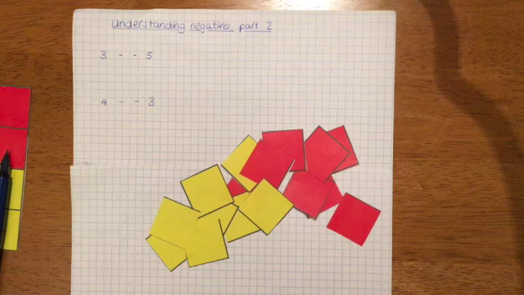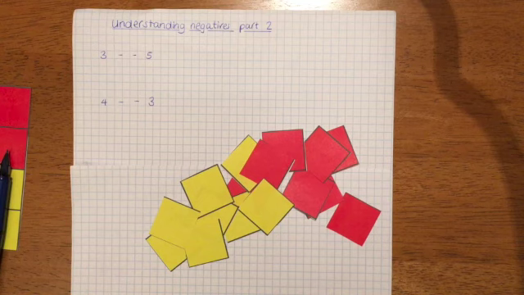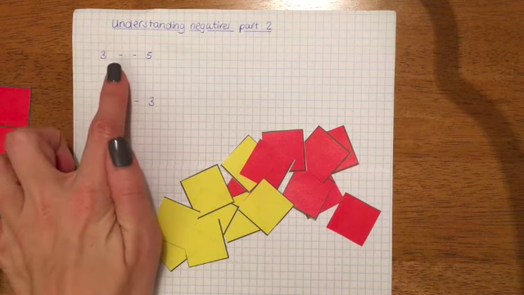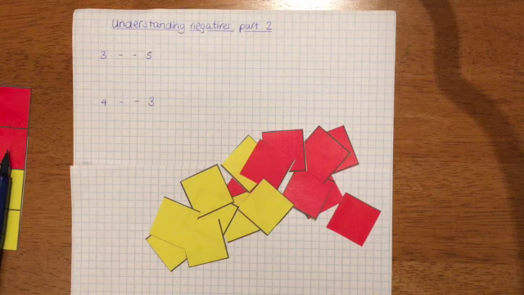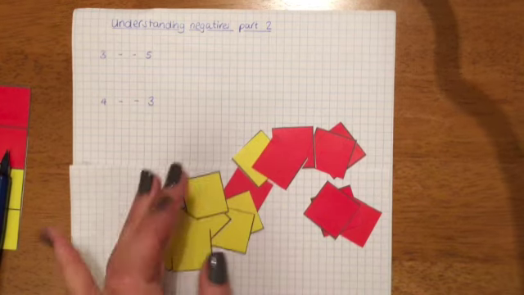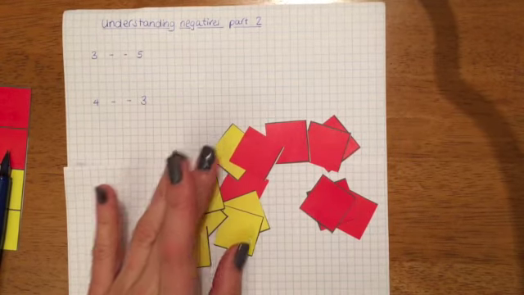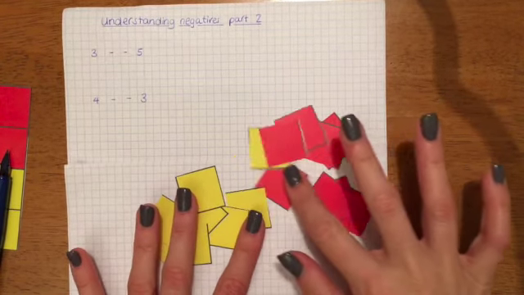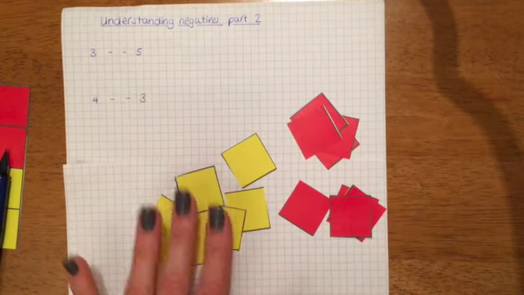Everyone, so we're on Understanding Negatives Part 2 today. So we're looking at when there are two negatives. What we're doing is subtracting a negative, okay? So we've got a positive, take away a negative number. We're going to use our counters again. Remember, the yellow ones are worth positive one, and the red ones are worth negative one.